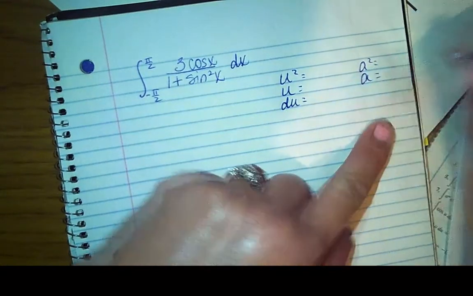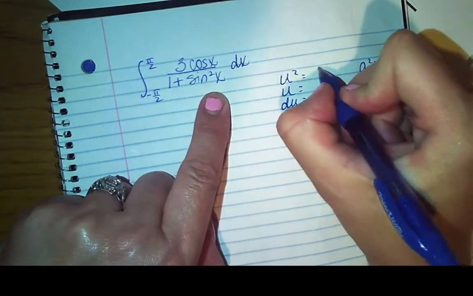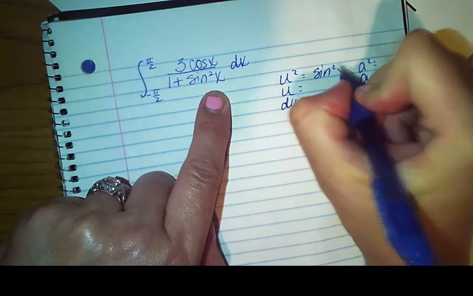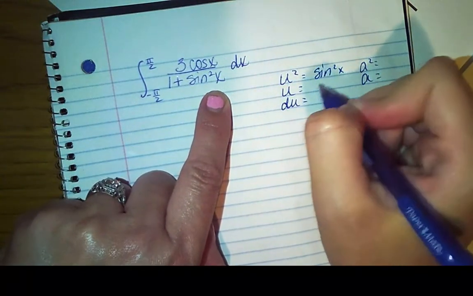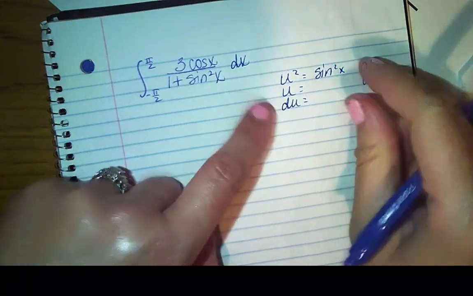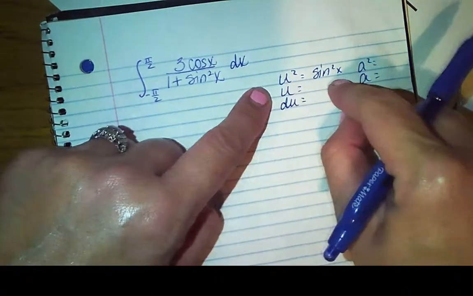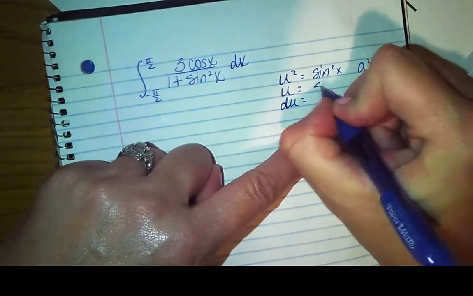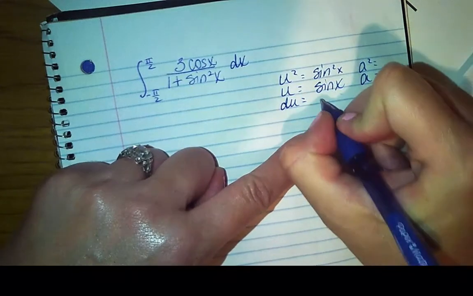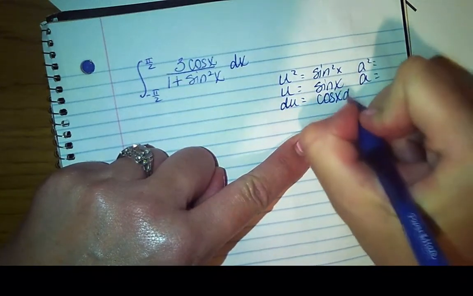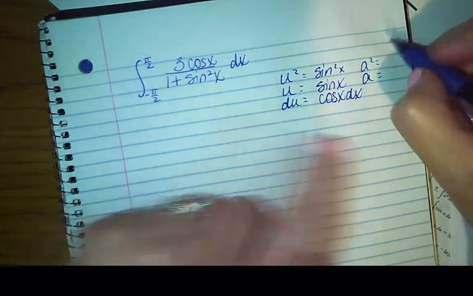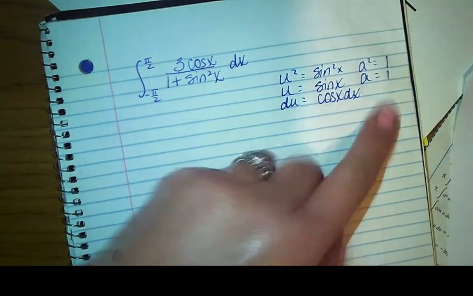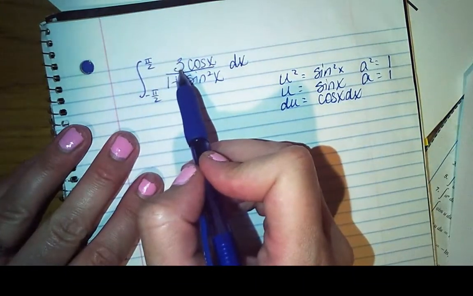So make your little chart thing. So what's your u squared? It's sine squared. I'm sorry, if u squared is sine squared, what is u? It is sine. And now what's the derivative of sine? It's cosine x dx. And then your a squared is 1 and your a is 1. So 3 is just coming along for the ride.